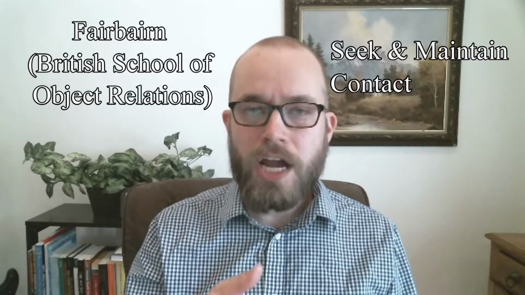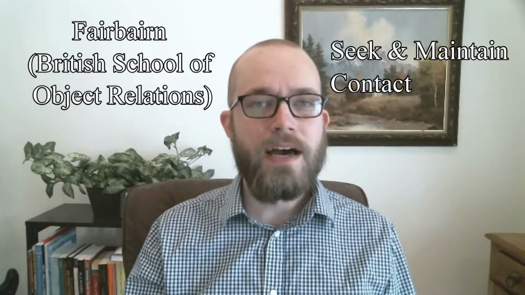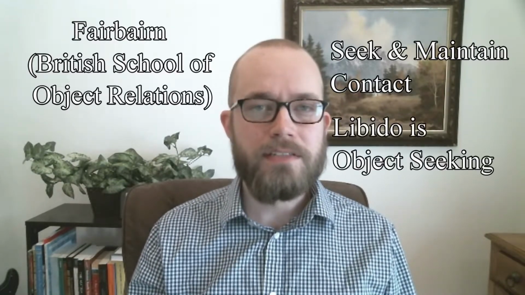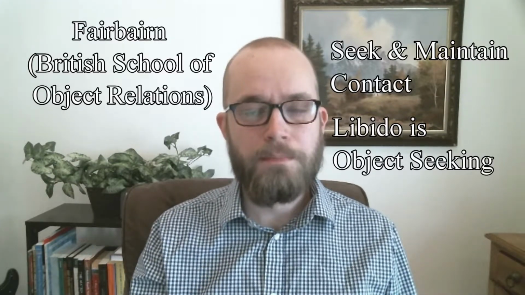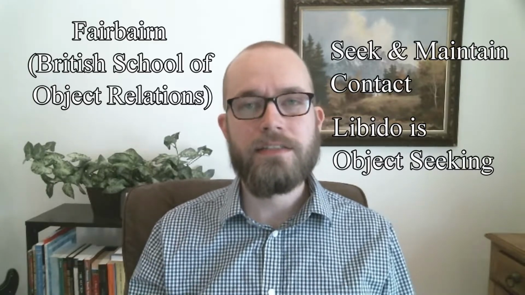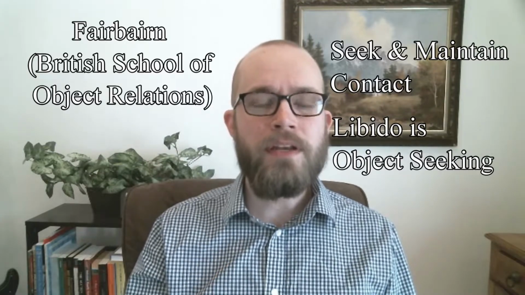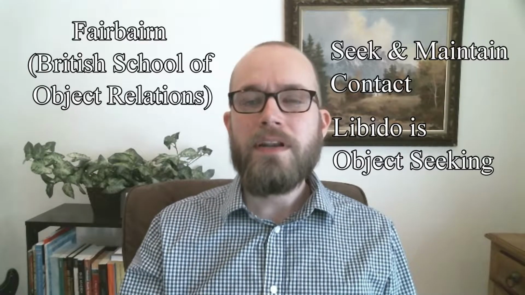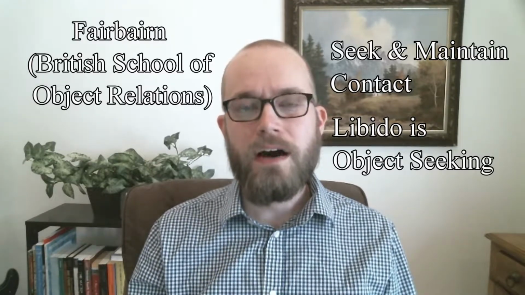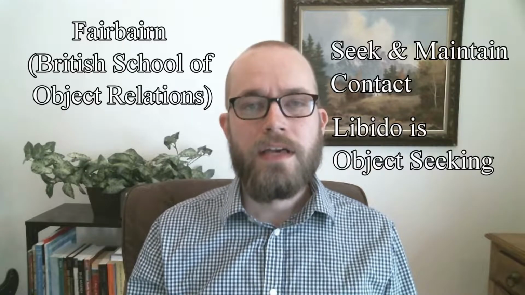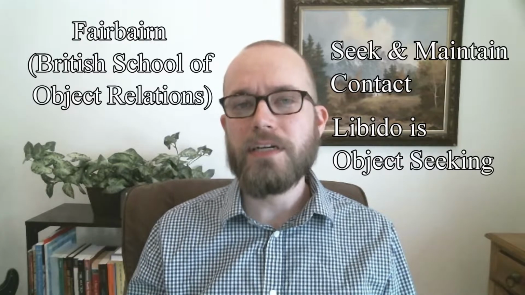Fairbairn challenged Freud's model by saying that libido is not pleasure-seeking, but object-seeking, and that pleasure is more of a vehicle for maintaining contact with the object. The major point is that what becomes important is the particular qualities of the object, and those qualities become more important than what the object does for us.